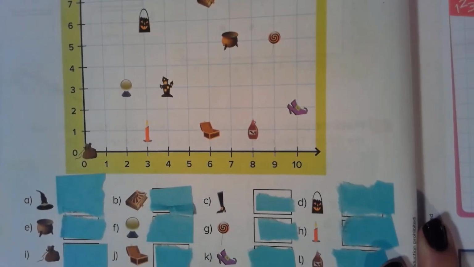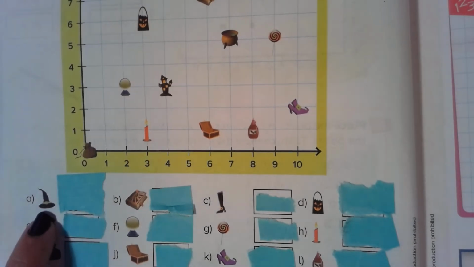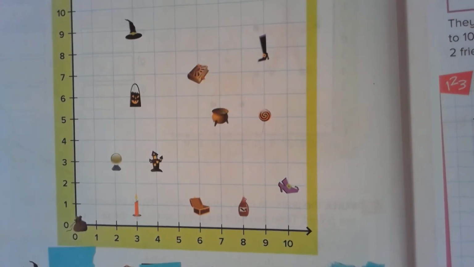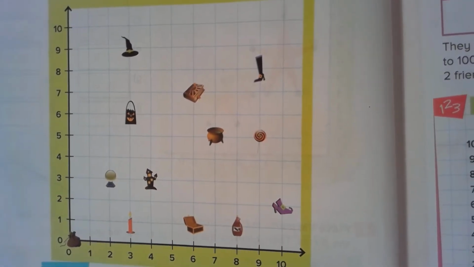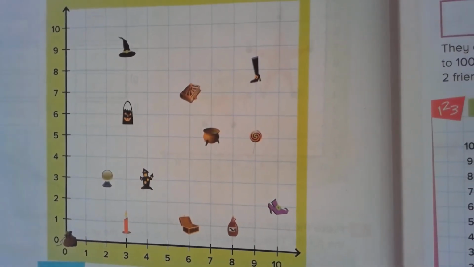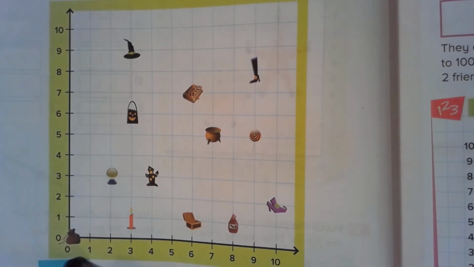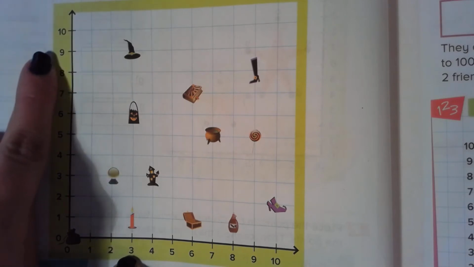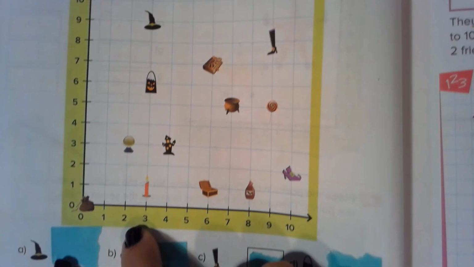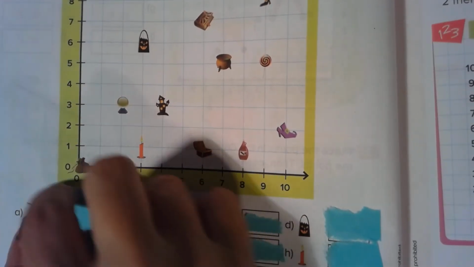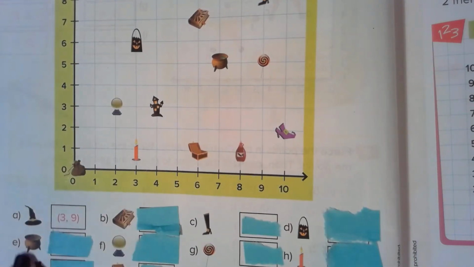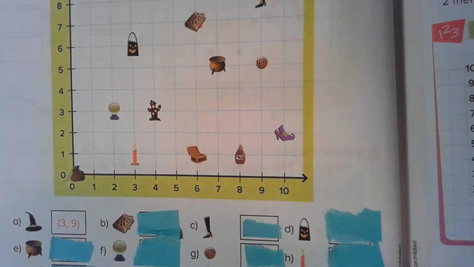Okay, let's continue. So, the first thing that we have to find is her hat. Let's write the ordered pair for her hat. Well, we have to go in the elevator, up the elevator. So let's go in the elevator to 3 and up the elevator to 9. So it should be paren 3, 9, end paren. 3, 9.